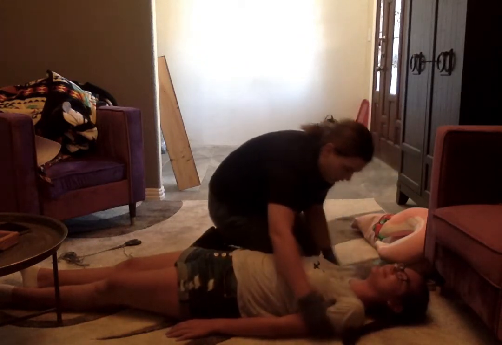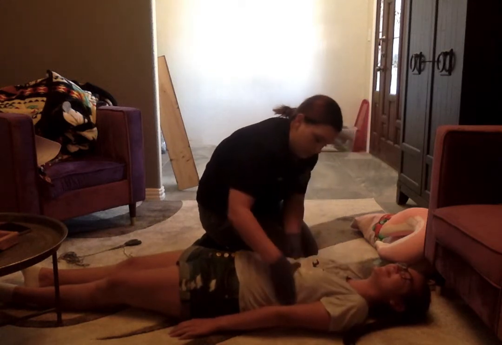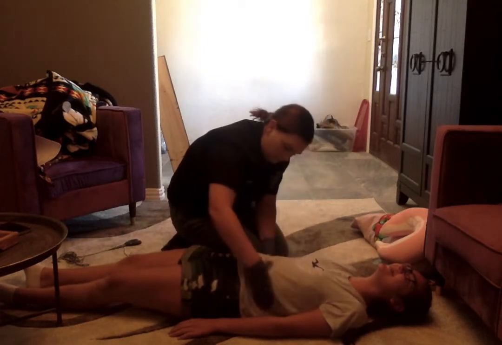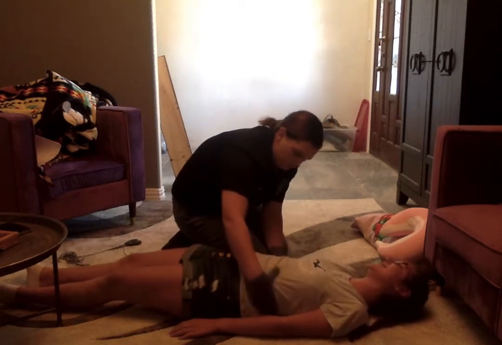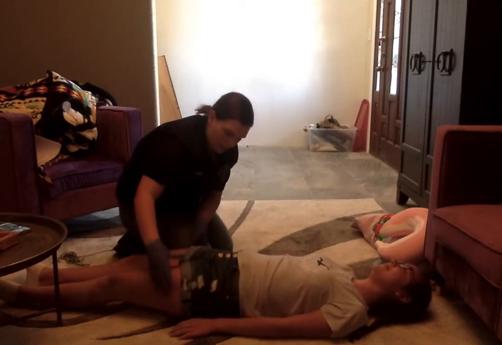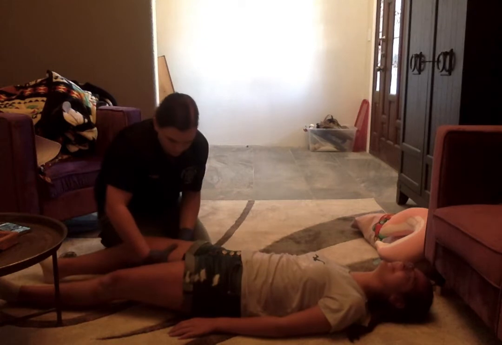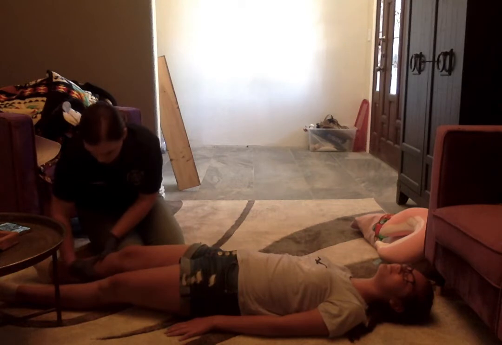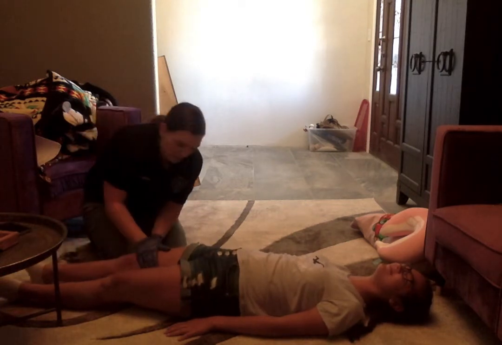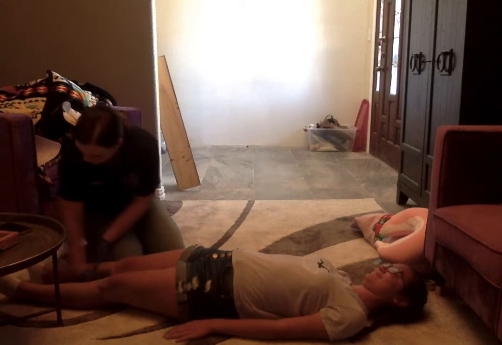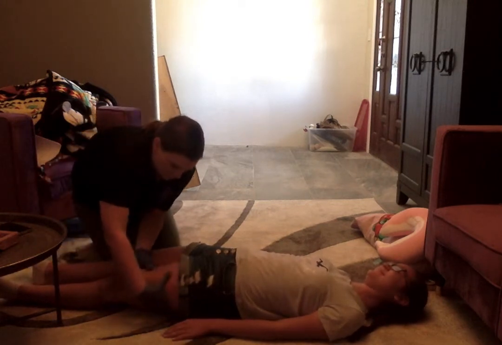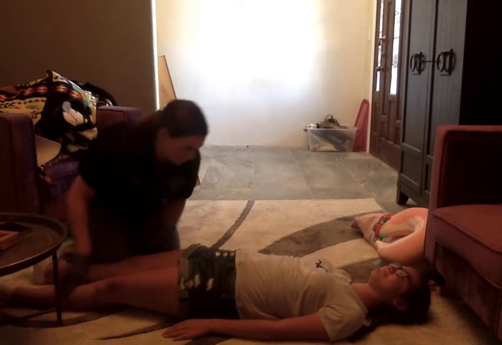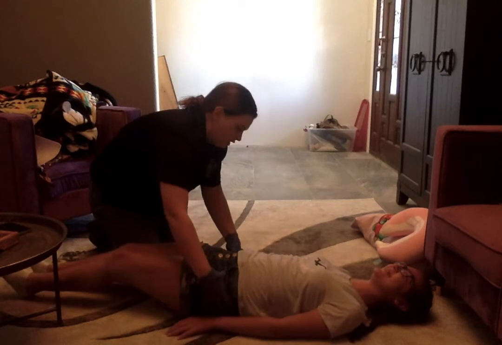Then I'm going to move on to the shoulders, then the chest, then the abdomen, then I'm going to move on to the leg. She notices pain when I touch right above her knee. Her pelvis is stable.